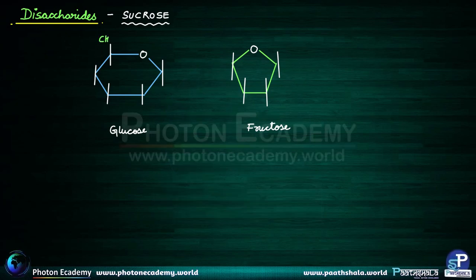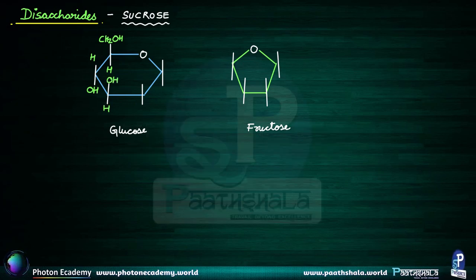We have a CH2OH over here. Then we have an H over here, H and OH. So this is the cyclic structure of glucose, and we are very well aware how it is formed. That is, when the lone pair of oxygen was attacking C double bond O, we were getting this particular one. Now here in this particular glucose, we are going to be using the alpha form.